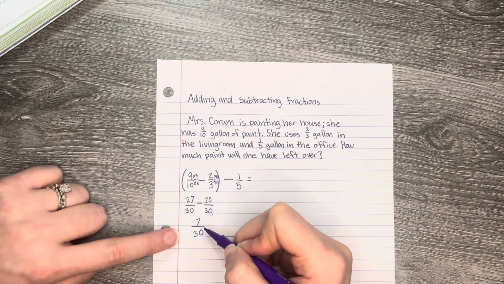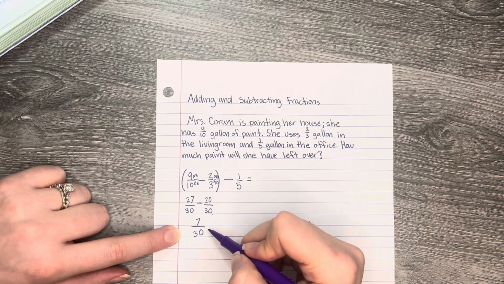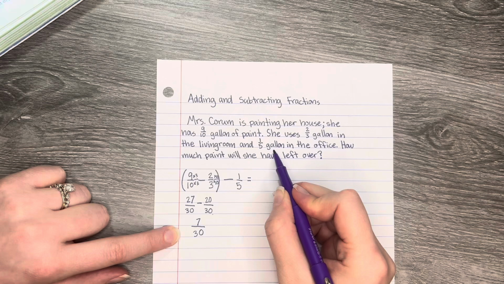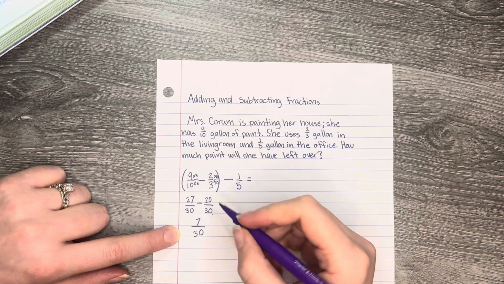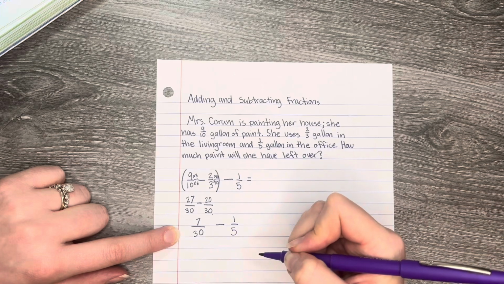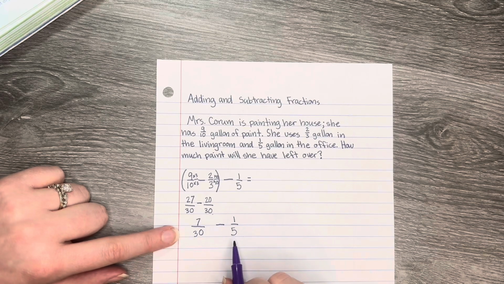Now I can't forget that this is the amount of paint that's left over after the living room. Then, according to my situation up top, I used another 1/5 gallon in my office. So here, I'm going to bring down that minus 1/5. Oh, and I see I don't have the same size pieces yet again. I have 30ths over here, and I have fifths over here.